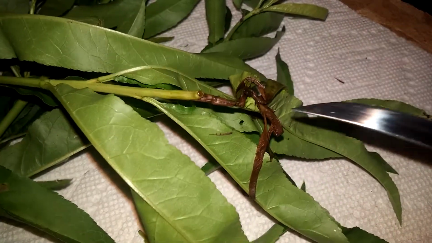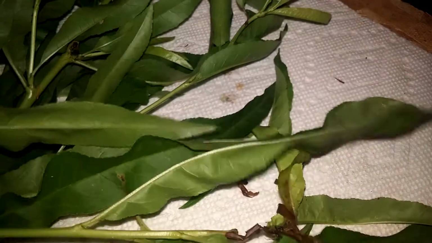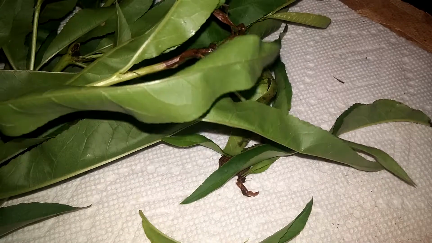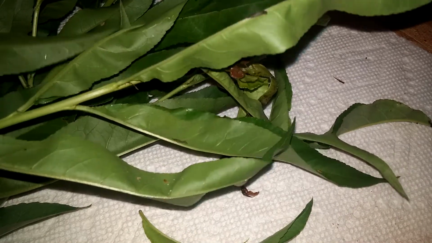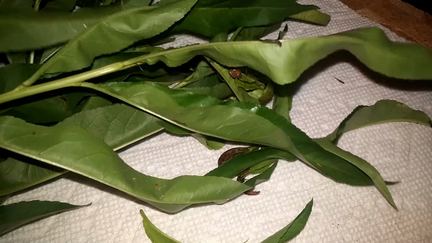This one here, something went in here. I believe it's a bug, the ones we seen the other day. But I don't see any other scars on it. So we should get at least one more of these little worms out of this branch if it's still in there and it can escape. It might have died inside of there, who knows?